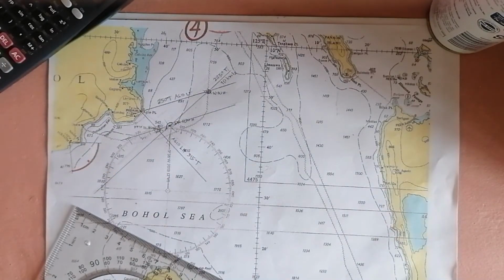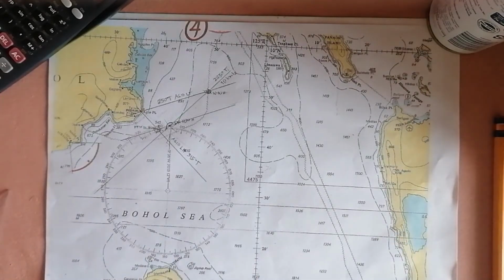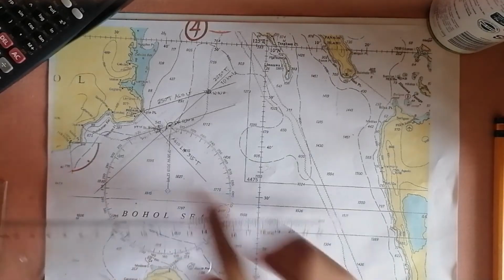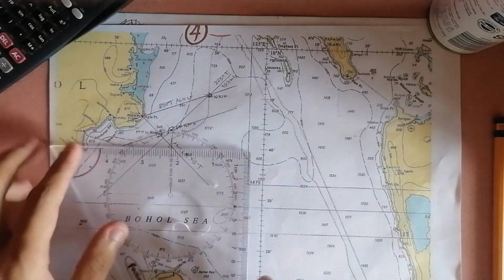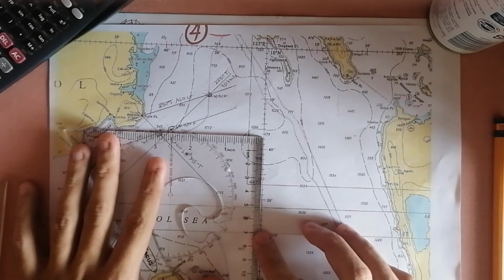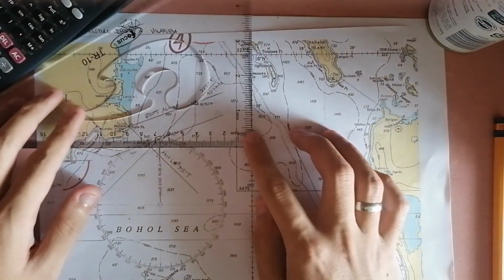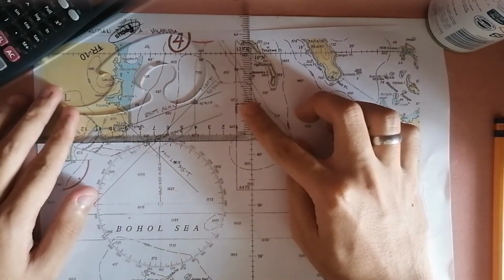So we've done all the tasks needed to find the bearings, the dead reckoning, and the running fix. So now we need to find the longitude and the latitude for the ship's running fixed position at 11:30. So this is the running fixed position.